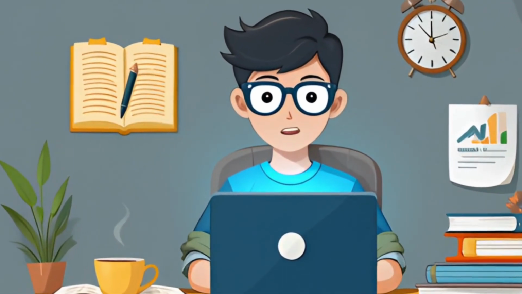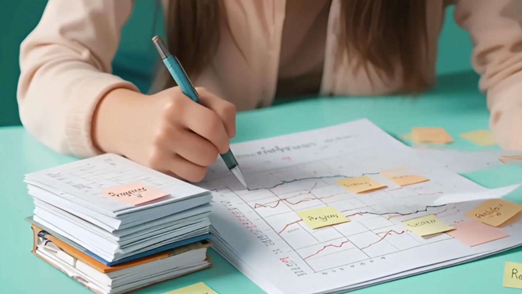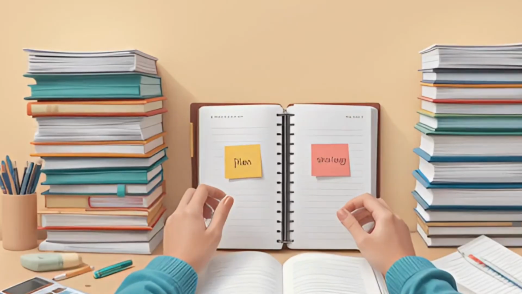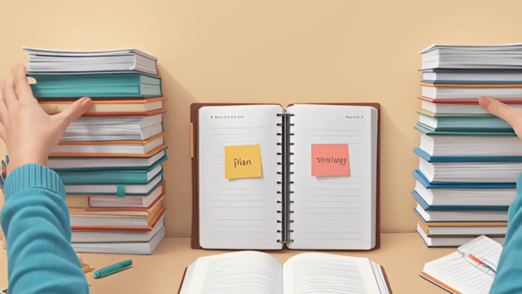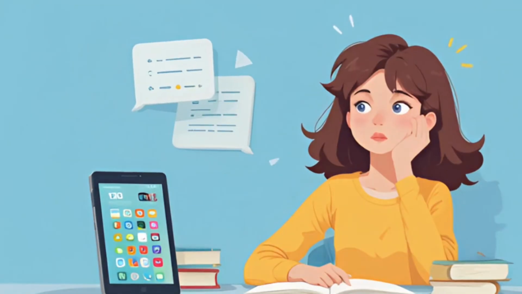Here is a practical example. Suppose one chapter appeared in 4 of the last 5 exams and is worth 20 marks. Another chapter appeared only once and is worth just 5 marks. Which one deserves your attention first? The answer is obvious. That is strategic studying, not lazy studying.